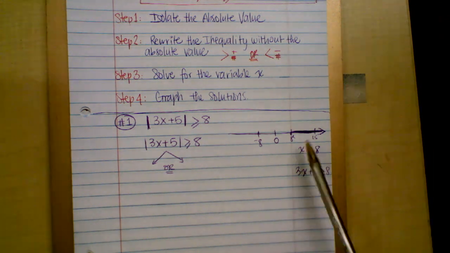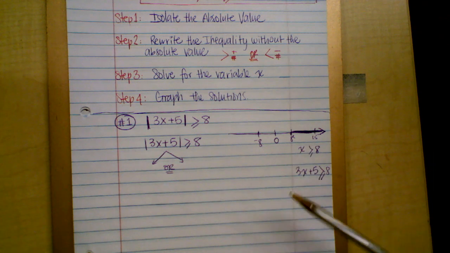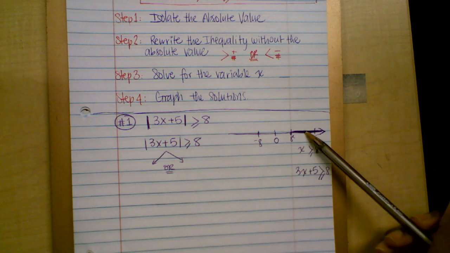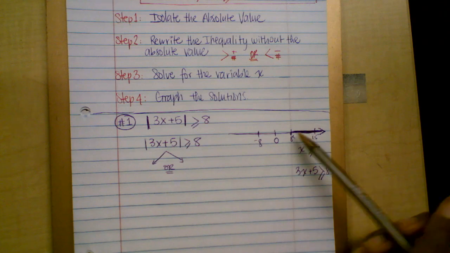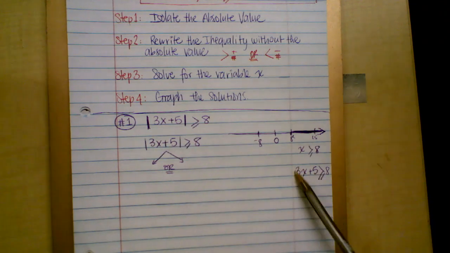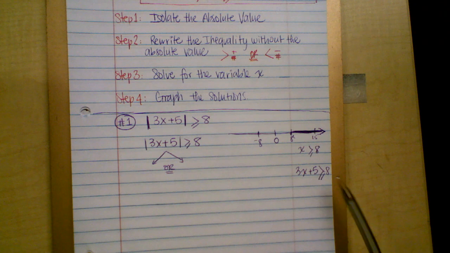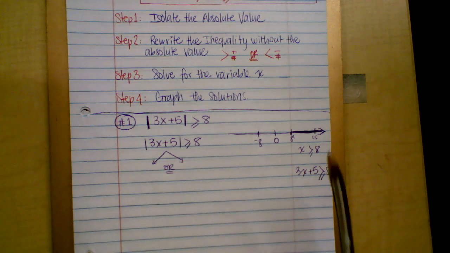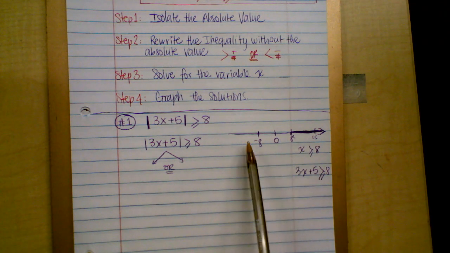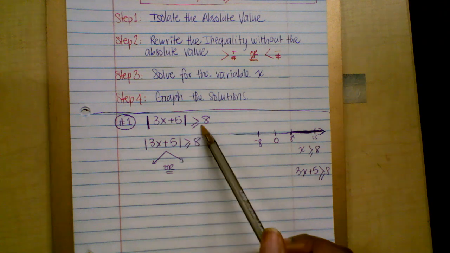I just wanted to start with a basic example. You're not using just x here, so we call that whole expression 3x plus 5. That's why I use 3x plus 5 is greater than or equal to 8. Now, can you think of other numbers on the number line that give us a distance greater than or equal to 8?